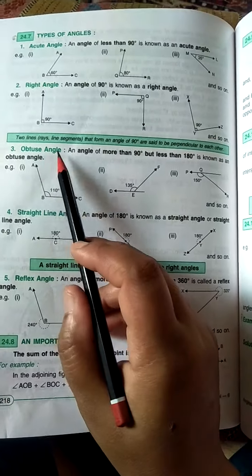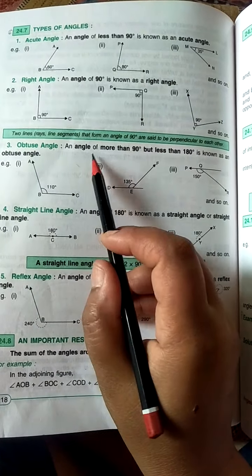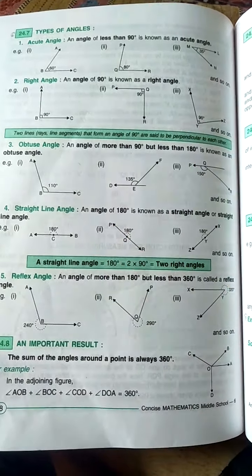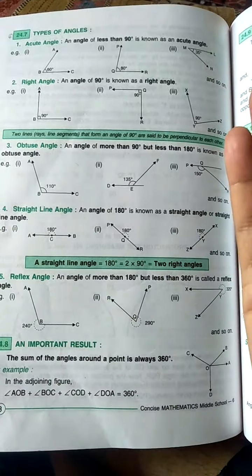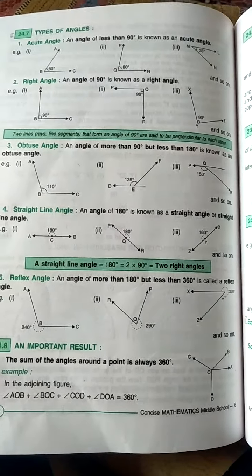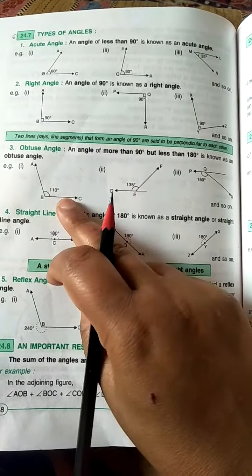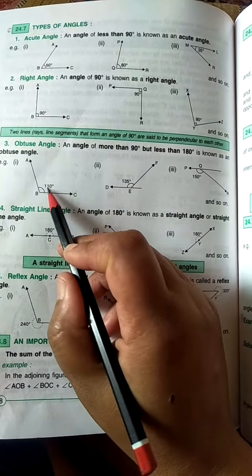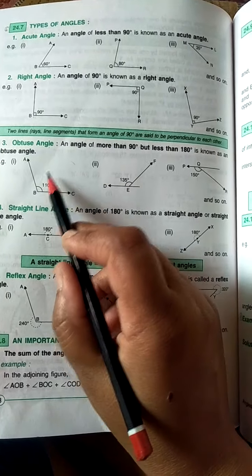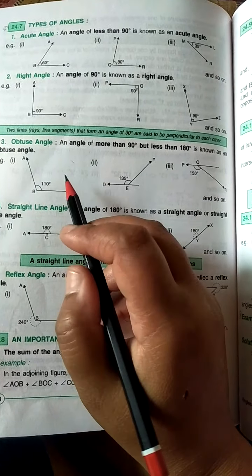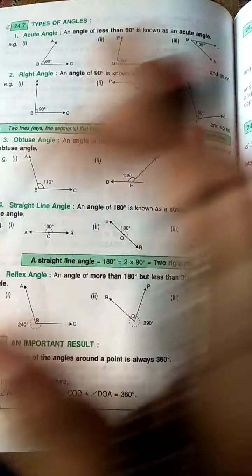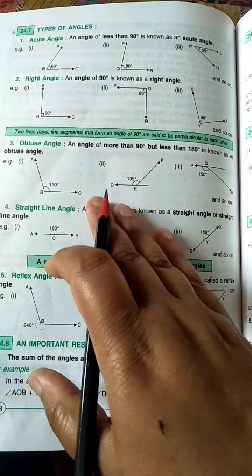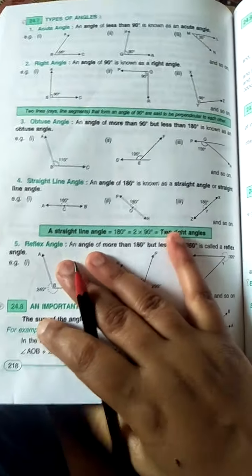Then comes your obtuse angle. Children, an angle which is more than 90 degrees but less than 180 degrees, more than 90 but less than 180, is known as an obtuse angle. Like 110 degrees, it is more than 90 and less than 180. Similarly 135 degrees, more than 90 and less than 180. So they are your obtuse angles.